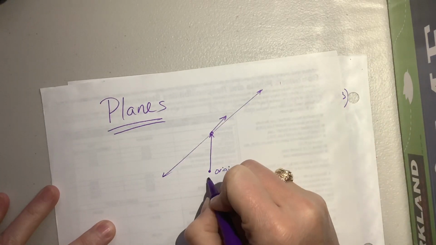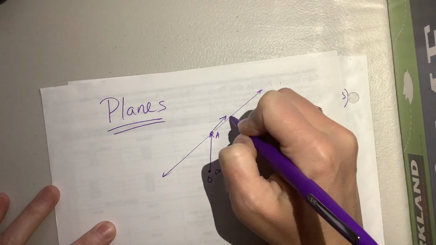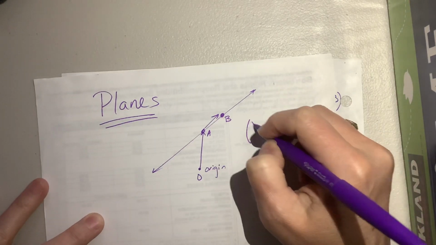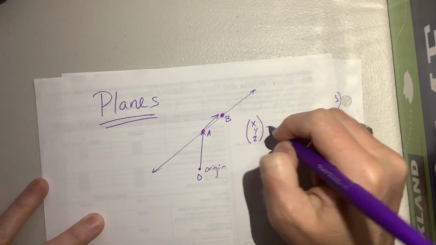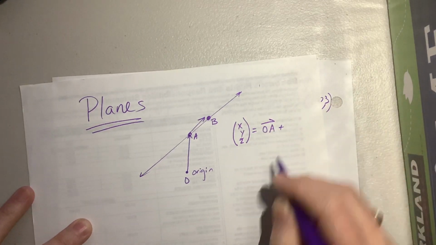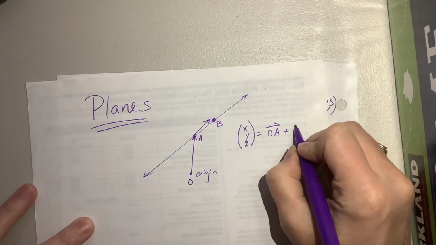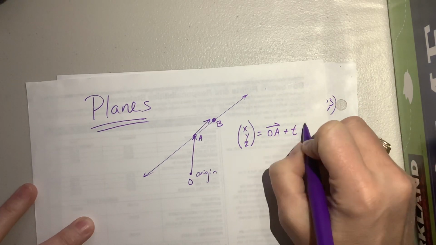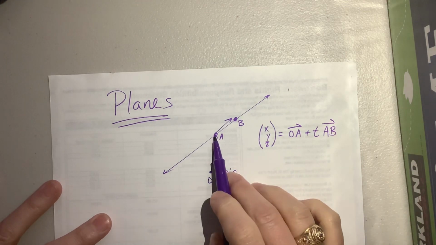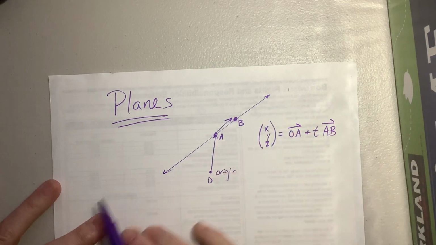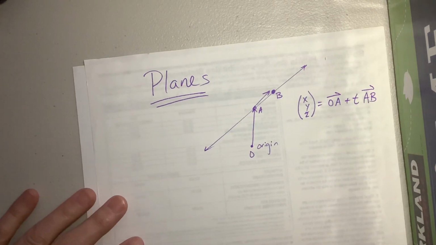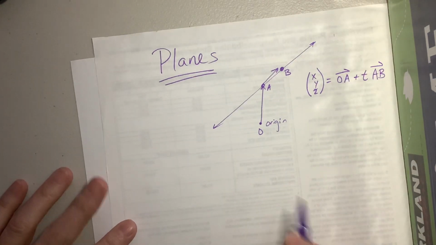Okay, so say this is the point O and this is the point A, and somewhere out here is the point B. What we would have done is we'd have said, okay, well x, y, z is equal to the vector OA plus some parameter, so say t or lambda or whatever, times the vector AB. What that enables us to do is that says, okay, I'm on the line, and now I can travel up and down the line. Well, what we're going to do is we're going to use this idea to start talking about the equation of a plane.